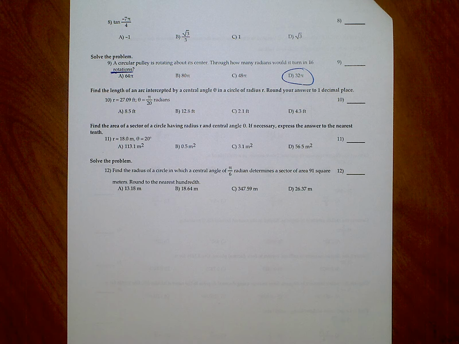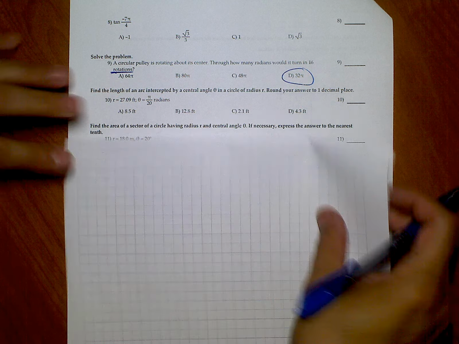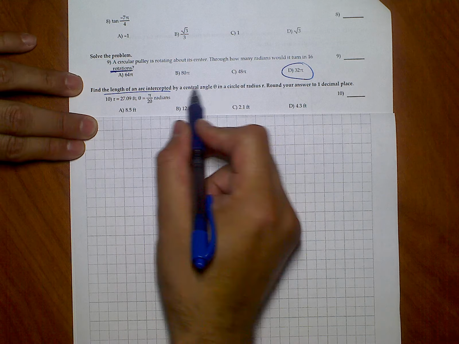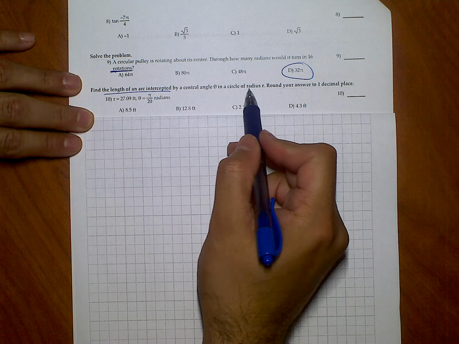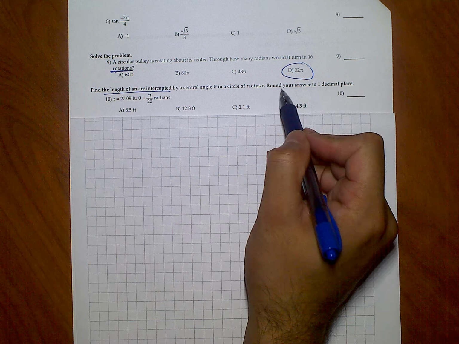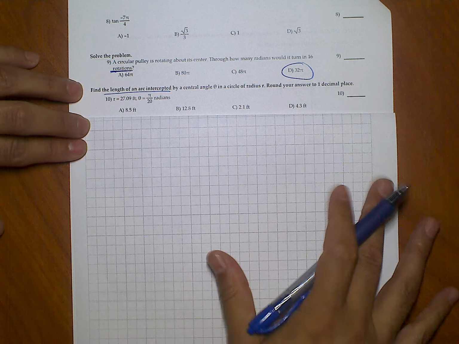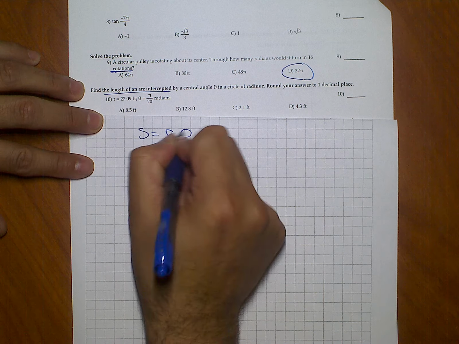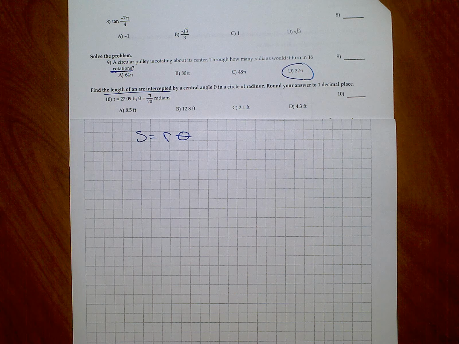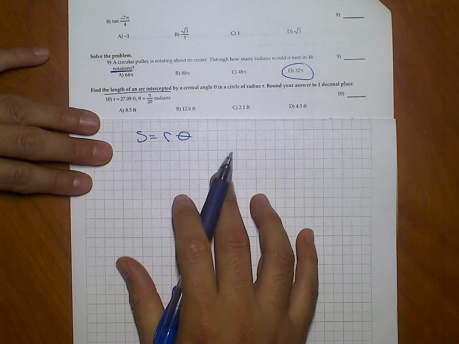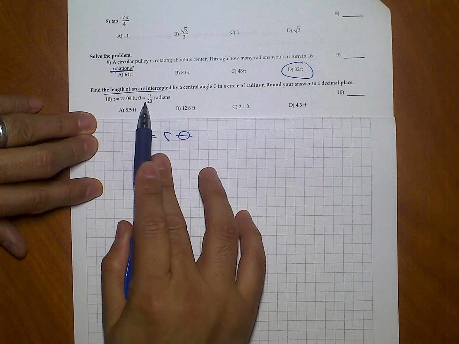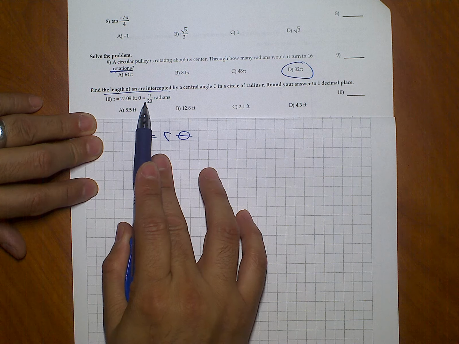Now, the next one, number 10. We've got to look at the formula. It says length of an arc intercepted by central angle theta, circle of radius r. Your answer, 1 decimal place. S equals r theta, very good. And theta has to be in what? Radians, thank you. So S equals r theta. You have the r, you have the theta. What do you do with it?